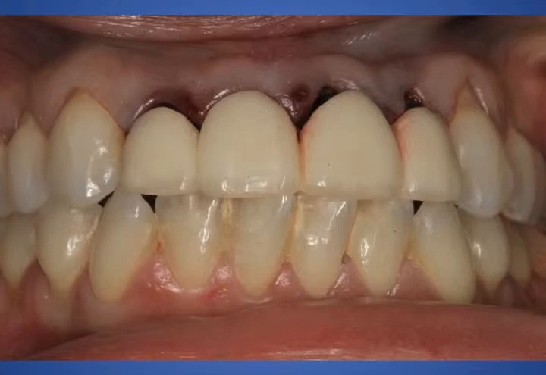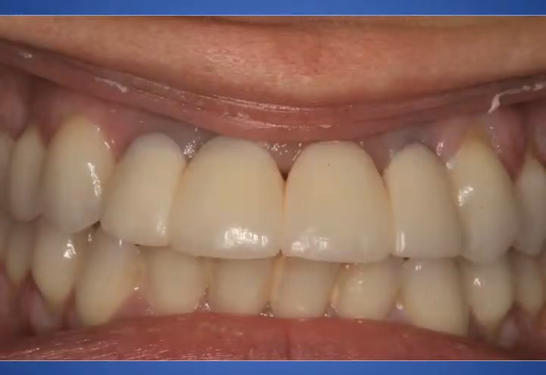And you can see the tissue is a little bit red, a little bit raw yet. But again, that was the day of. Here is 2 weeks after. You can see how the tissues are starting to contour a little bit.